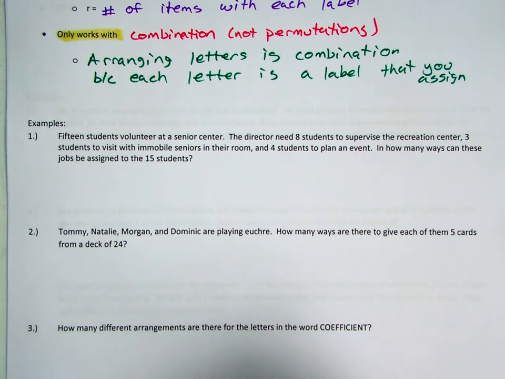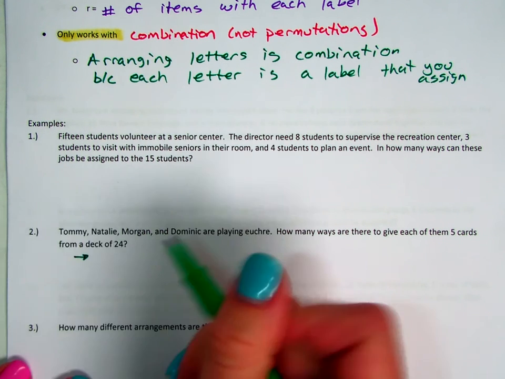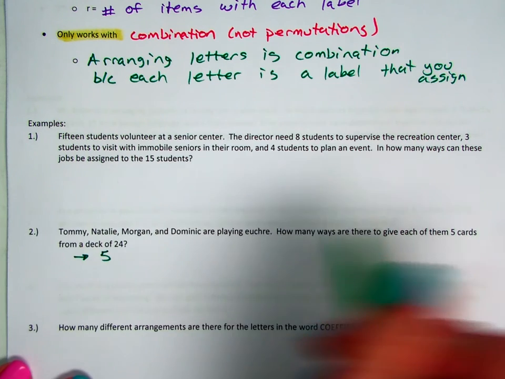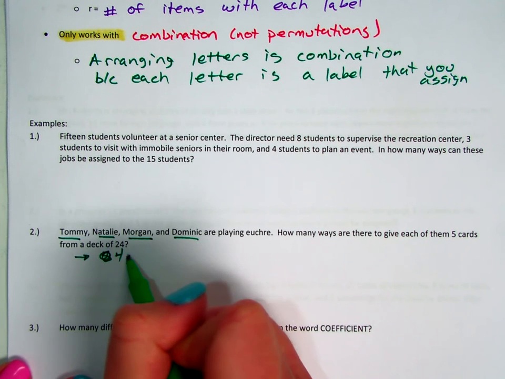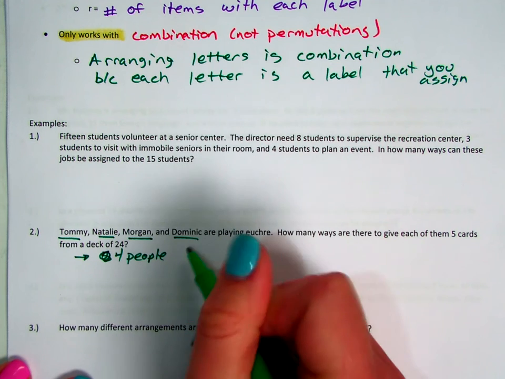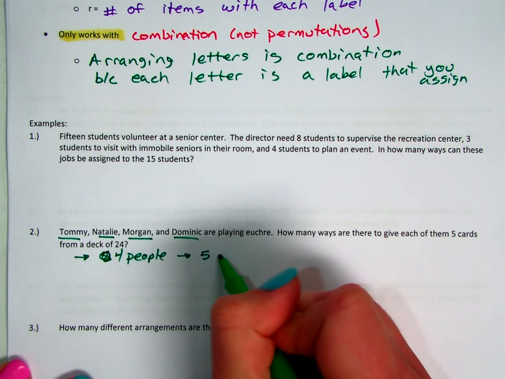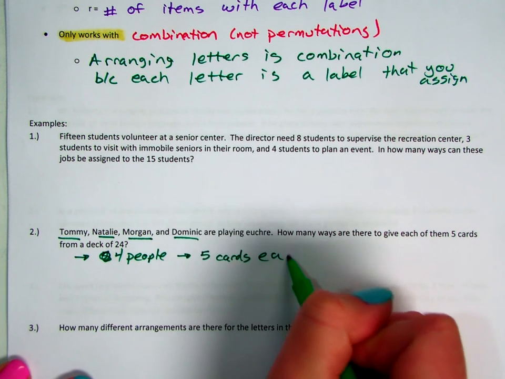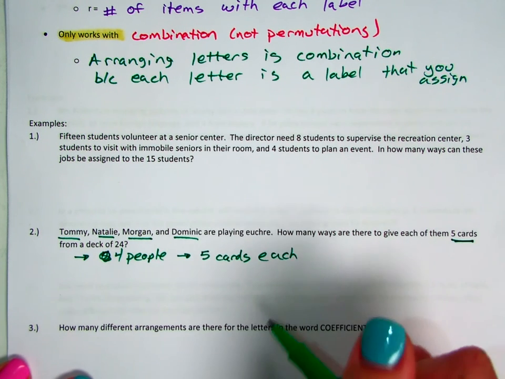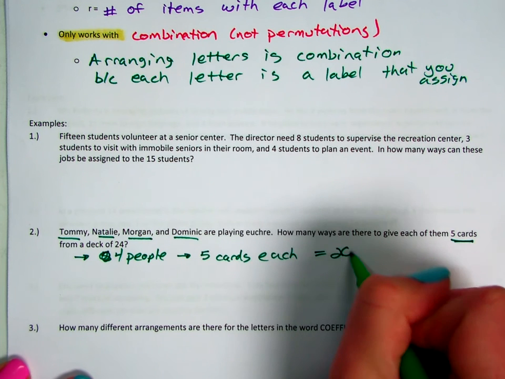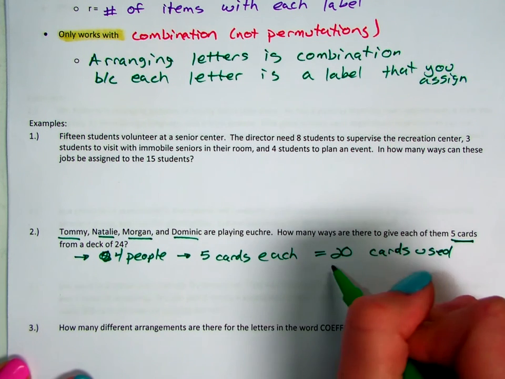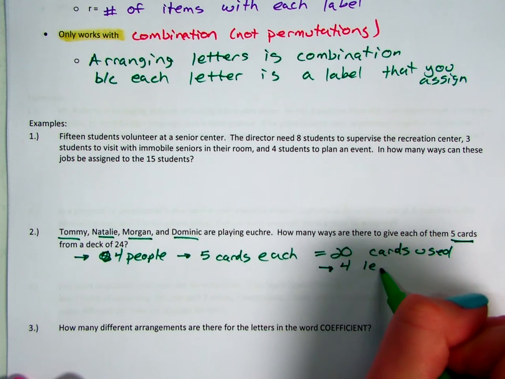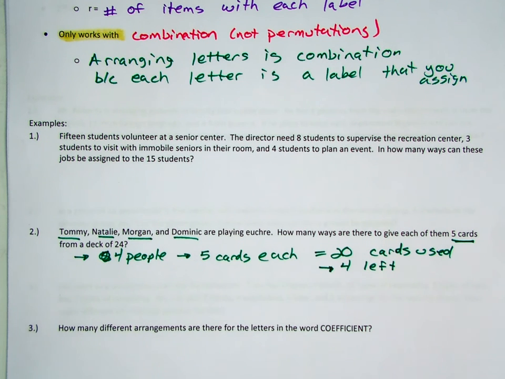Well, we've got to be really careful about this problem, because there are 1, 2, 3, 4 people, and there are 5 cards each. Right? 5 cards to each of them. Well, isn't that only 20 cards that you are using doing that? So you have to realize that there are 4 left at the end. And those 4 left have to be accounted for. They're not being assigned to anyone.